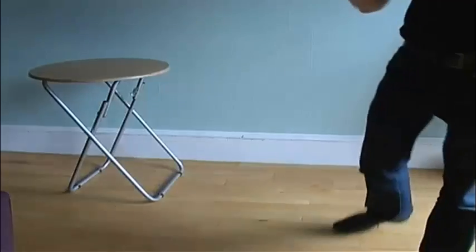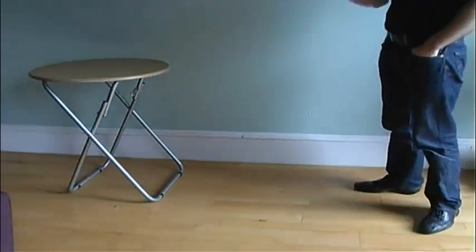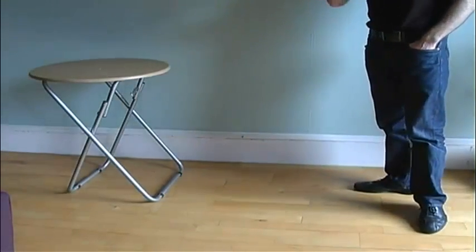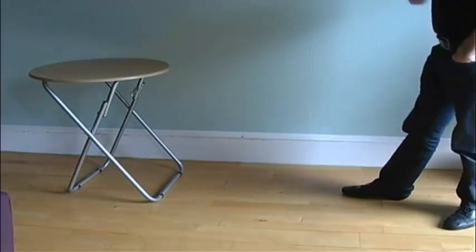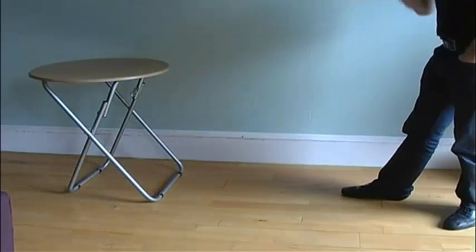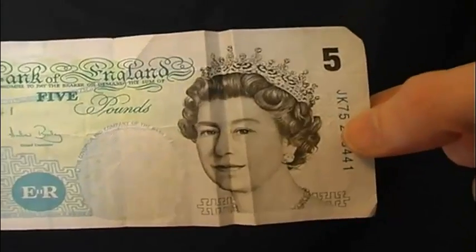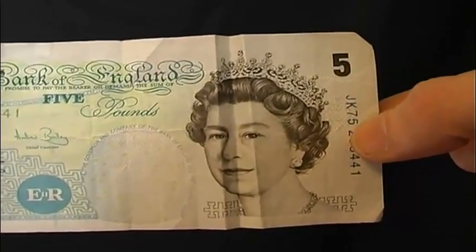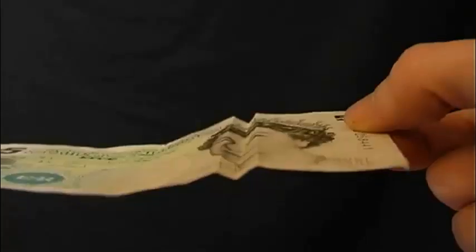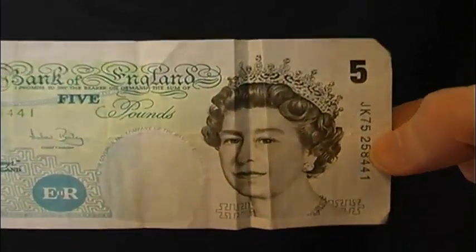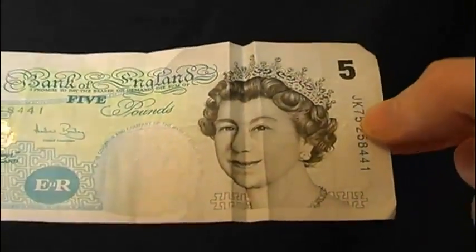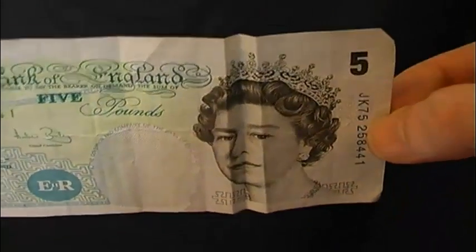All you need for this is a bouncy ball and a table. You just throw the ball under the table and return to exactly where your hand is. Take any note with a portrait on it and put a crease through each eye, and then another crease in the opposite direction between the eyes. And then just by moving the note, you'll be able to make the face smile or look sad.